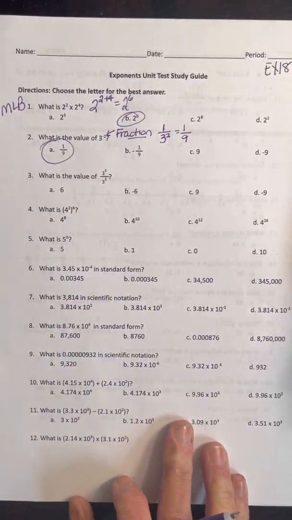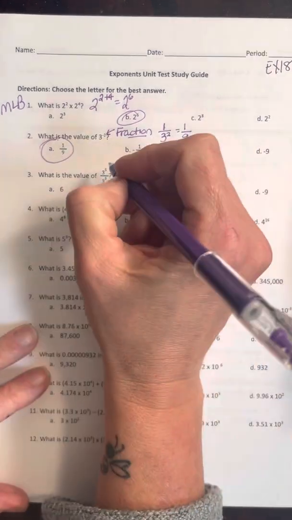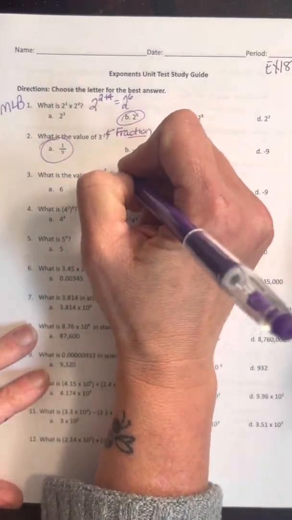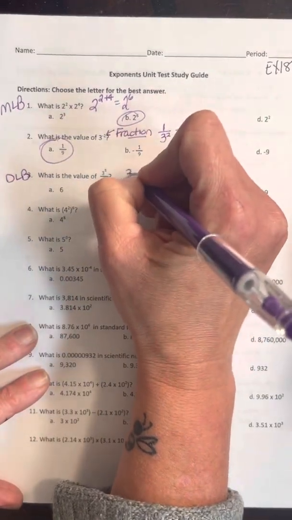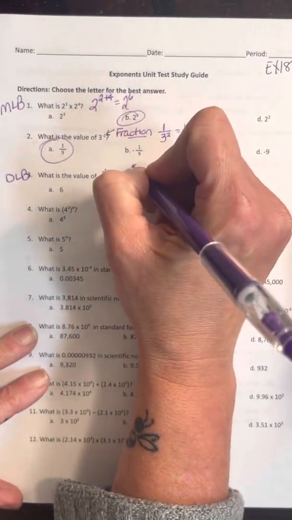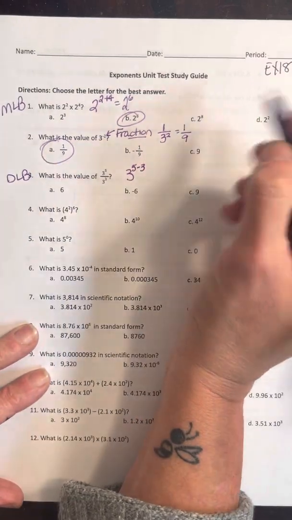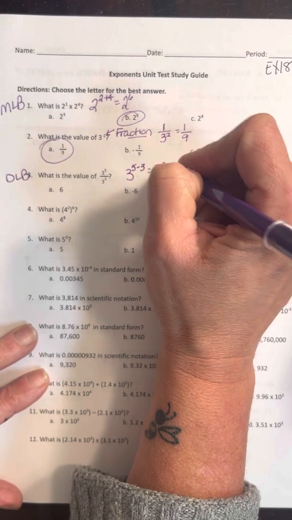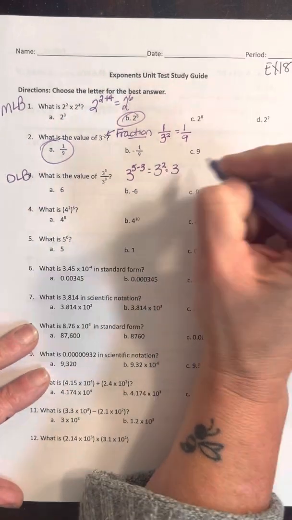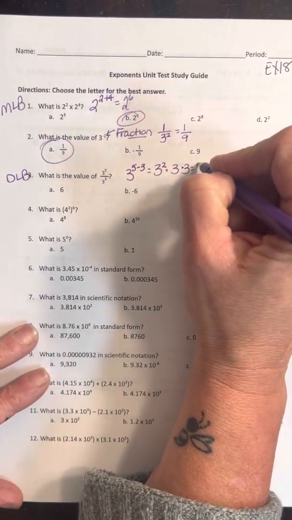A. What is the value of 3 to the 5th over 3 to the 3rd? This is dividing like bases. When I divide like bases, I keep the base and I subtract the exponents. So 3 to the 5 minus 3, which is 3 to the second, which would be 3 times 3, and that's 9.